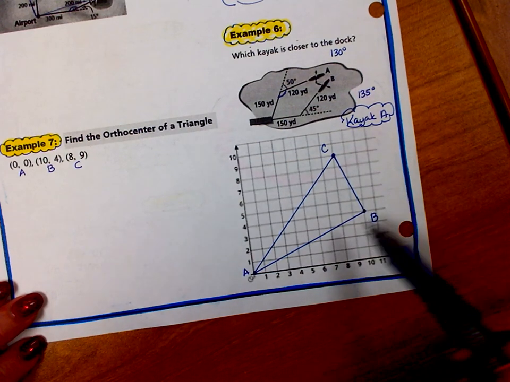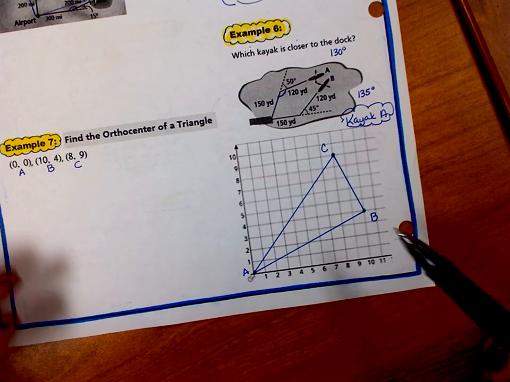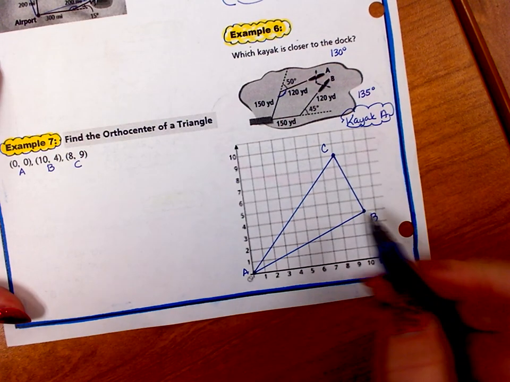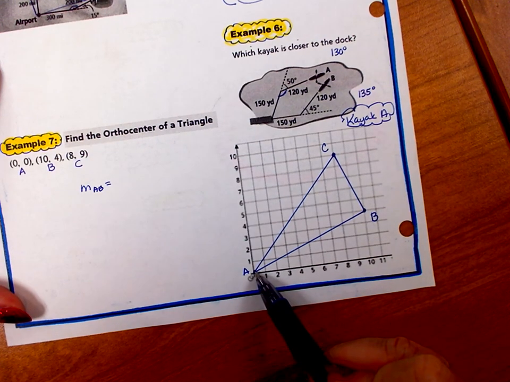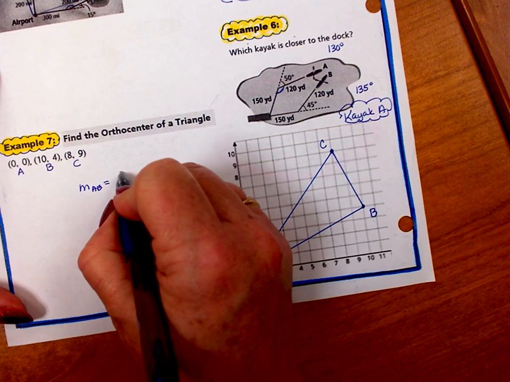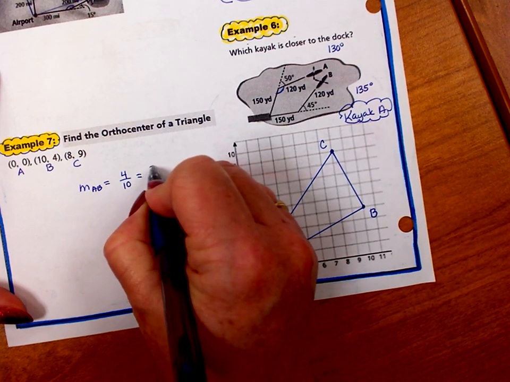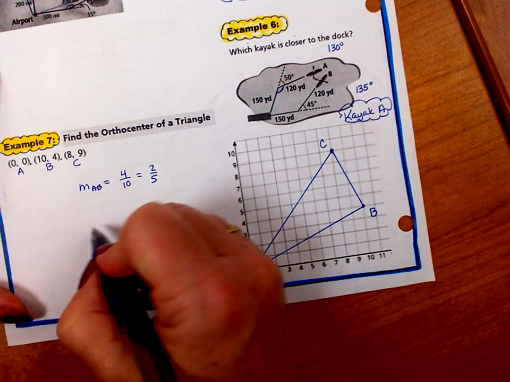So let's figure out what our slopes are here. Looking at AB, the slope of AB is going to be up 1, 2, 3, 4, and over 10. So 4 over 10, which reduces to 2 over 5. Now let's figure out the slope of CB.